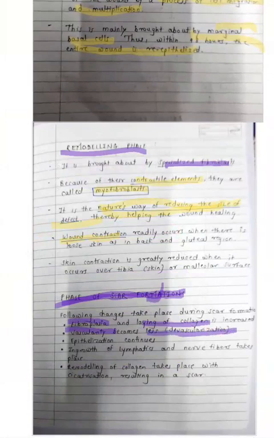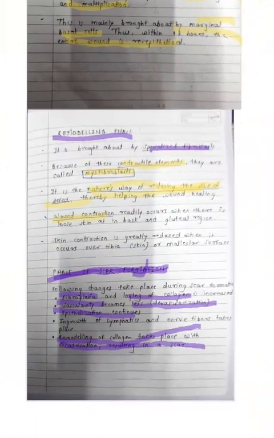Vascularity becomes less, so there is a devascularization phase. Then epithelialization continues. Epithelialization is happening in the phase of proliferation, and it also continues. Ingrowth of lymphatics and nerve fibers takes place. And remodeling of collagen takes place with cicatrization resulting in scar.